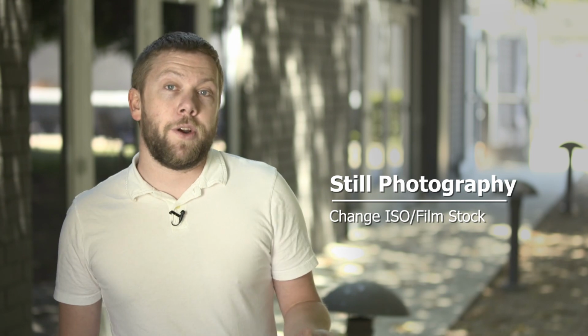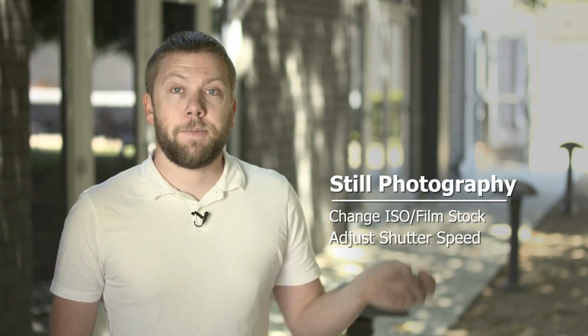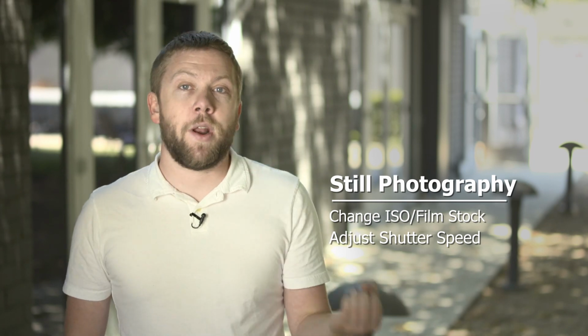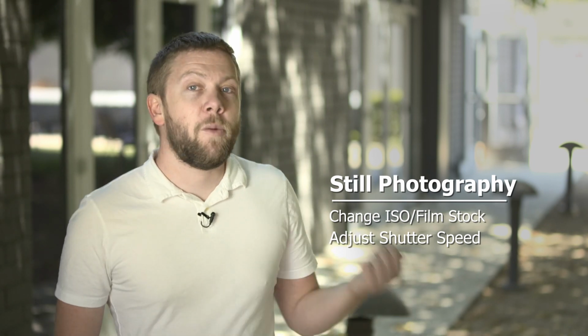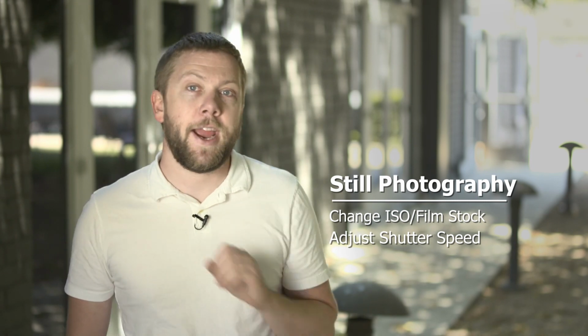When you're shooting still photography, you have a lot of other options for how to control your exposure. You can increase your ISO, you can get more sensitive film, you can lower your shutter speed, raise your shutter speed, and that will affect your exposure so that, let's say you want to keep your lens at a 2.8, you can almost always compensate with those other features of the still camera.